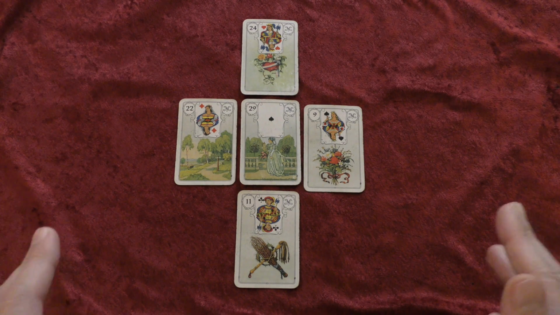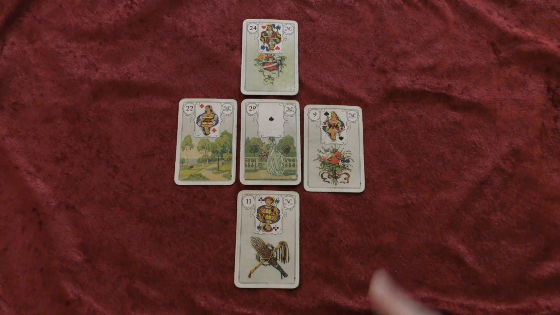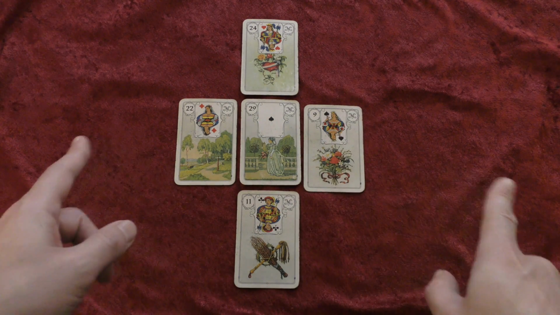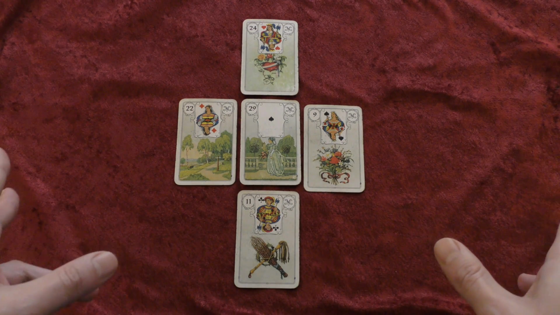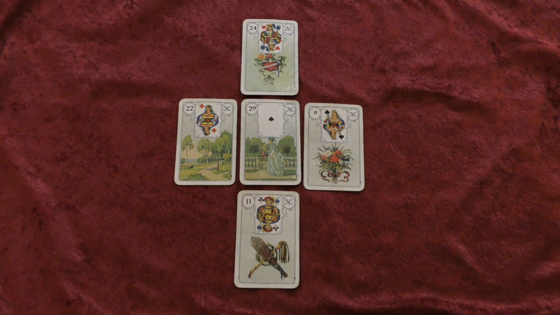Now, I'm going to keep it simple today. I'm going to work with a 5-card spread. You can, with a cross spread, add more cards on either side, so you can have as many on each of these axes as you want to get as much detail as you want. But for simplicity, I'm going to stick to a 5-card spread.